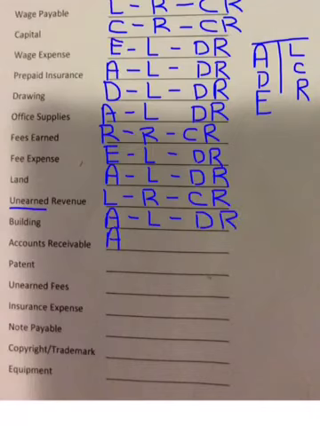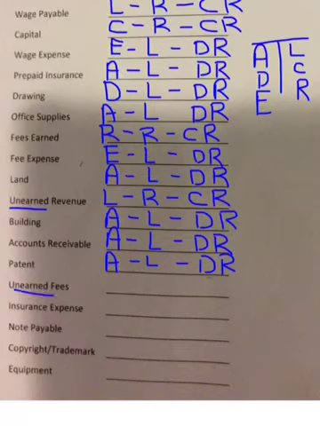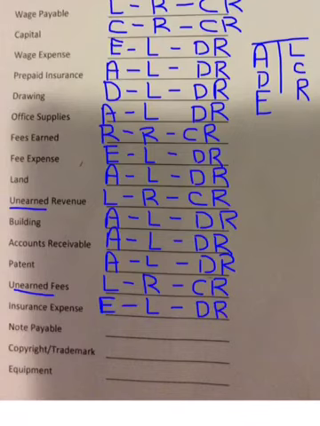Accounts receivable as well as a patent, those are both asset accounts. They both will increase on that left side, so they both will have a normal balance that is going to be that debit side of the account. Unearned fees is also a liability. Liabilities will increase on that right side, so it is going to have a normal balance that is a credit. Insurance expense is an expense, and it will increase on that left side. So it is going to have a normal balance that is a debit.